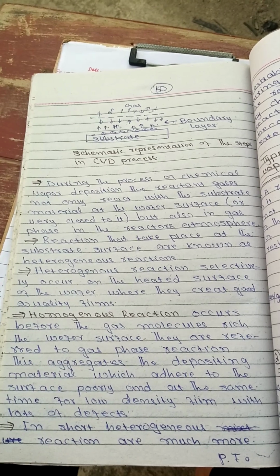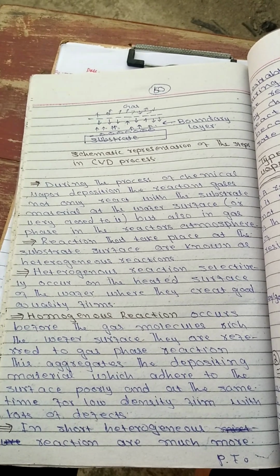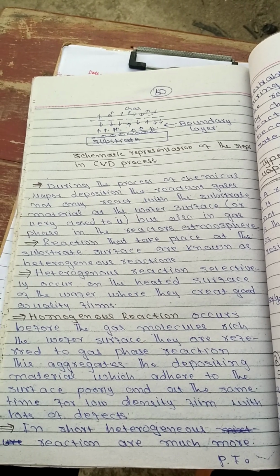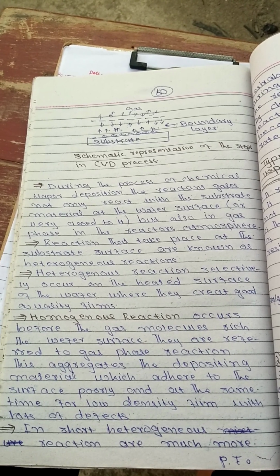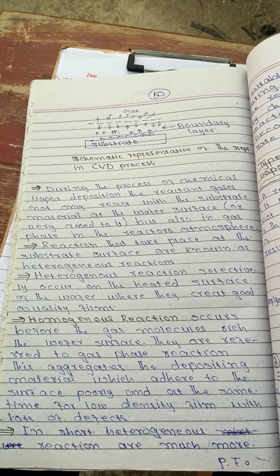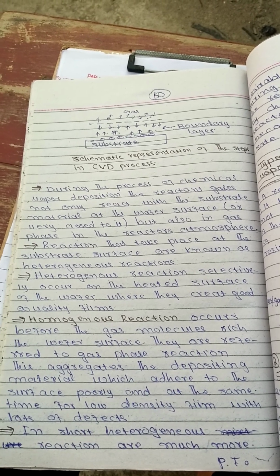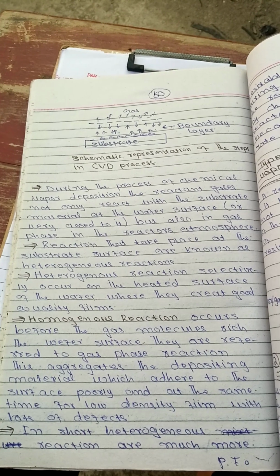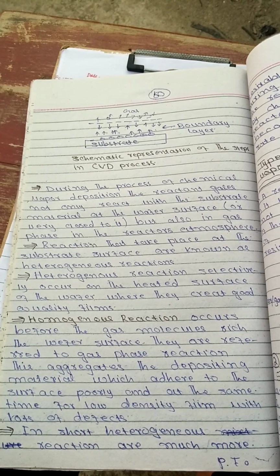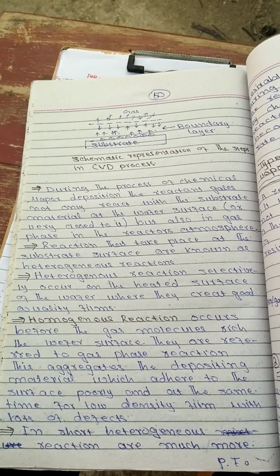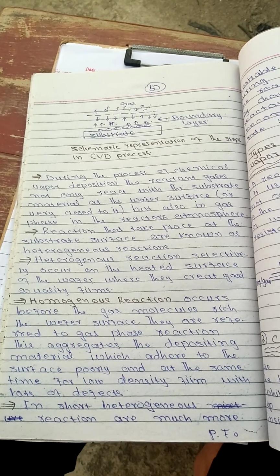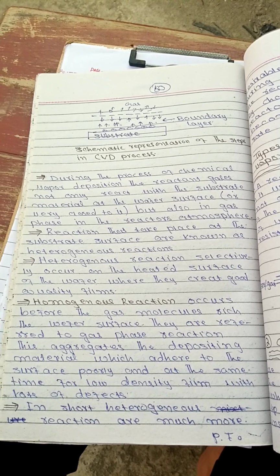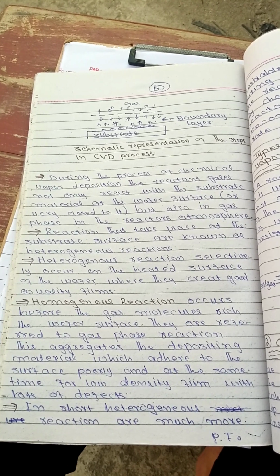Homogeneous reactions occur before the gas molecules reach the substrate surface. They are gas phase reactions. These aggregate into deposition material which adheres to the surface poorly, and at the same time forms low density films with lots of defects.